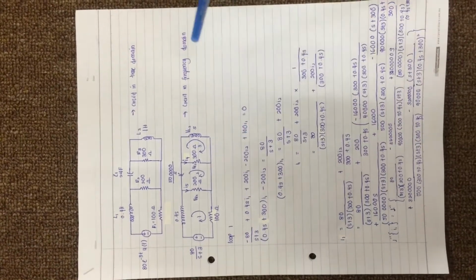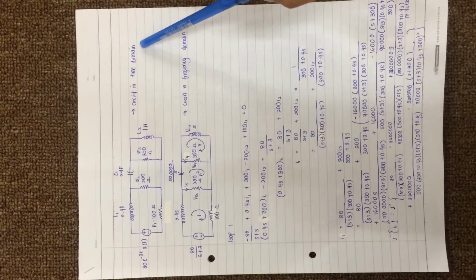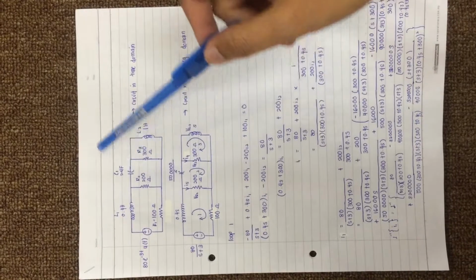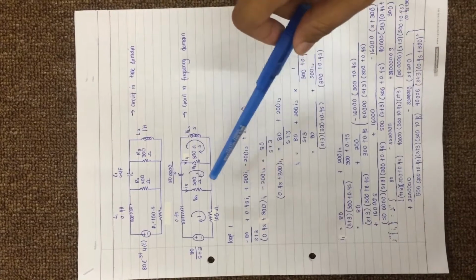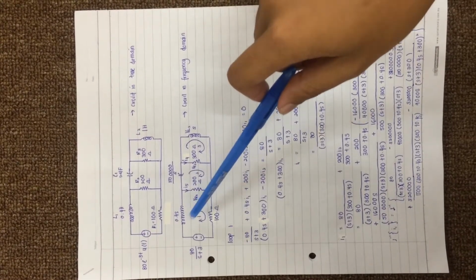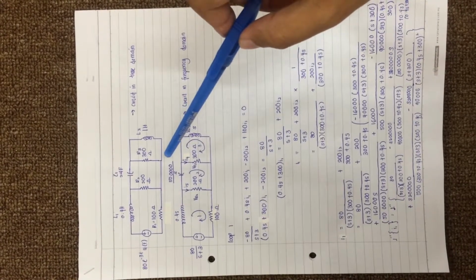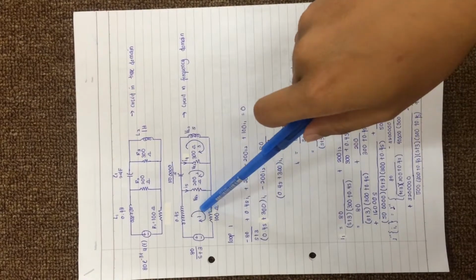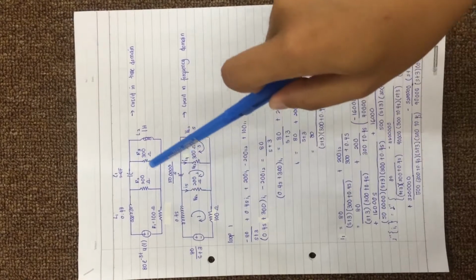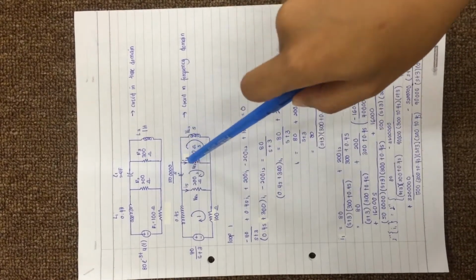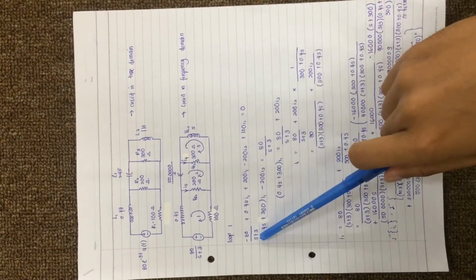Rahman binti Jamaid. Okay, this is our circuit in time domain, which has a resistor, inductor, capacitor, and resistor. In the first loop, I will explain loop 1, loop 2, and loop 3, and we have to find five currents: the first, second, third, fourth, and fifth. So the first loop, this is our equation.